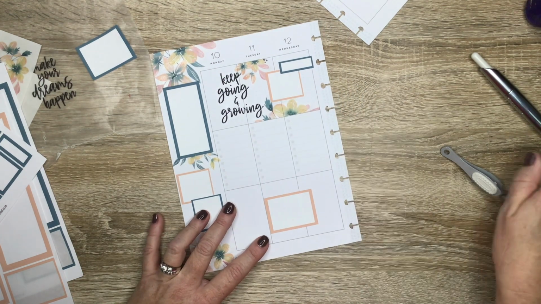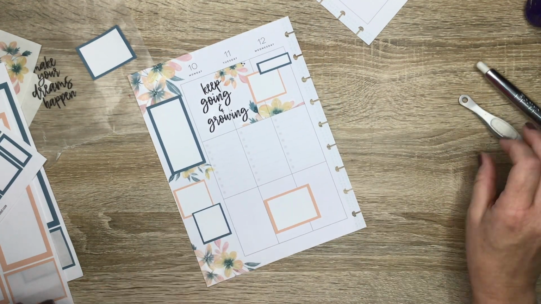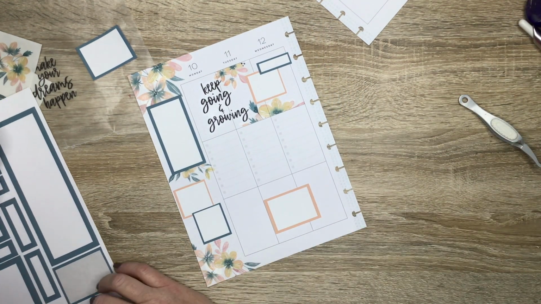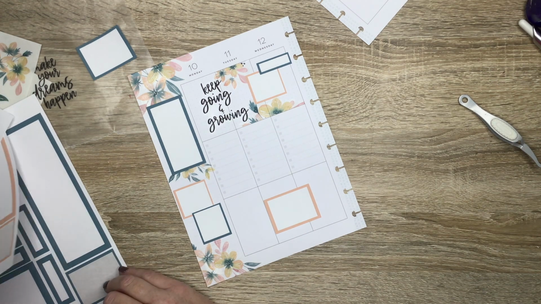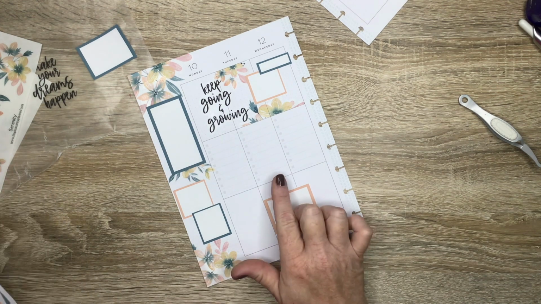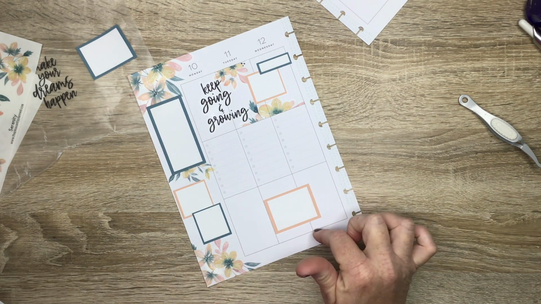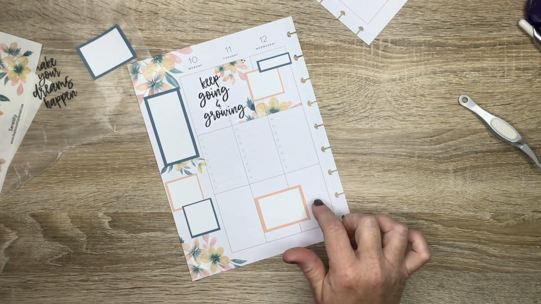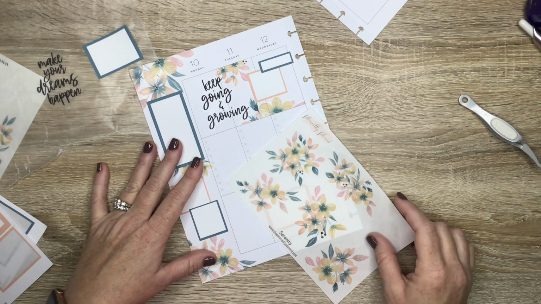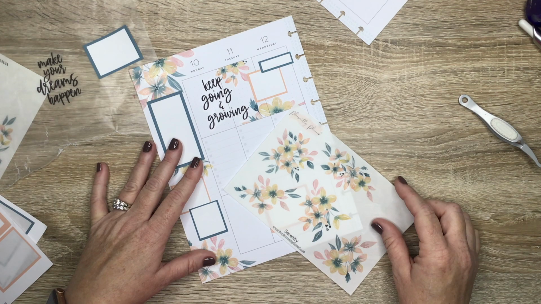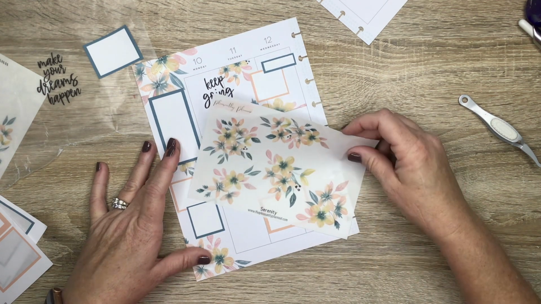I should have whited out that black line behind there, but I didn't. Okay, and then I need a floral to kind of go around. I might actually try to go under here. You just got to decide which one.